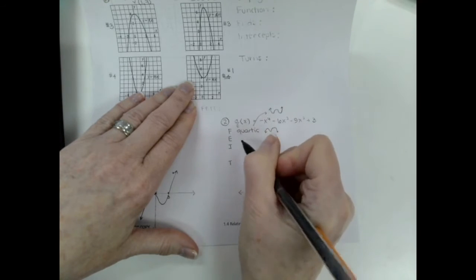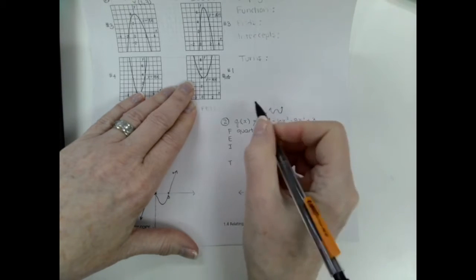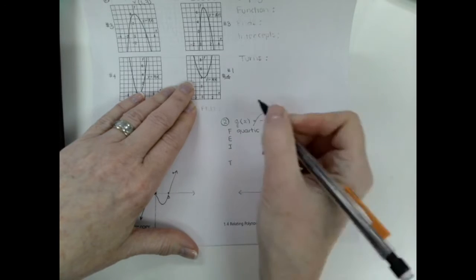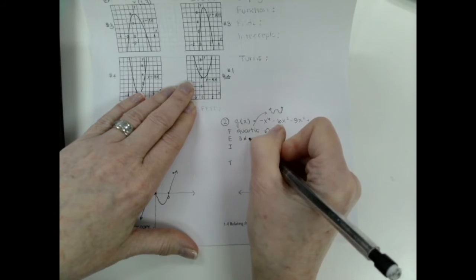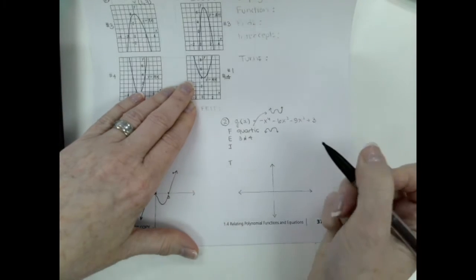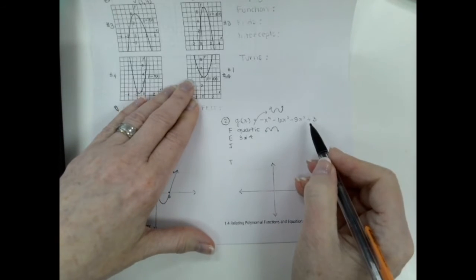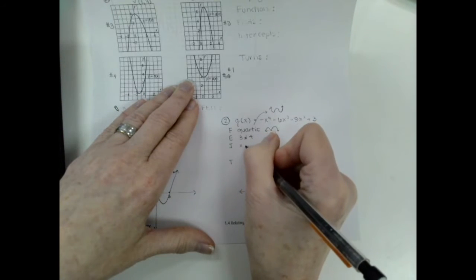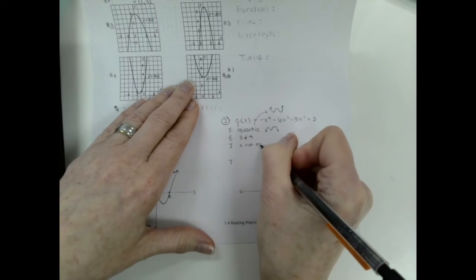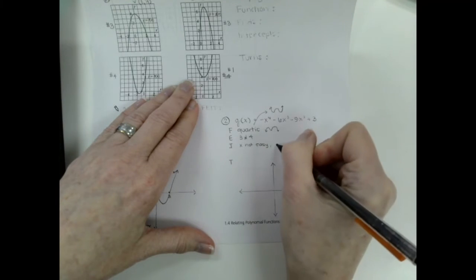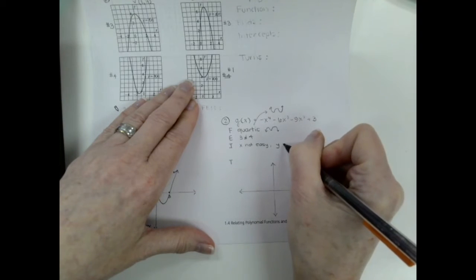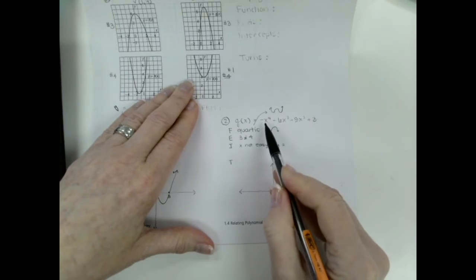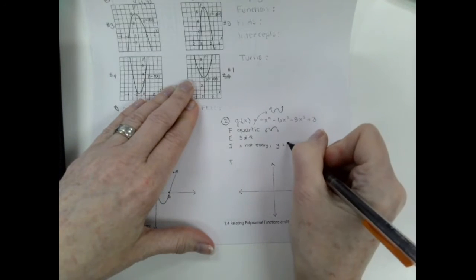So ends, I'm going to be quadrants 3 and 4. Intercepts, x-intercepts, not easy. Good enough. Y-intercept is easy. So let x equal 0, and I get 3.